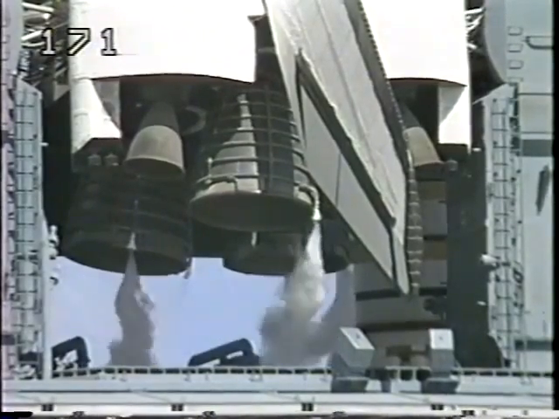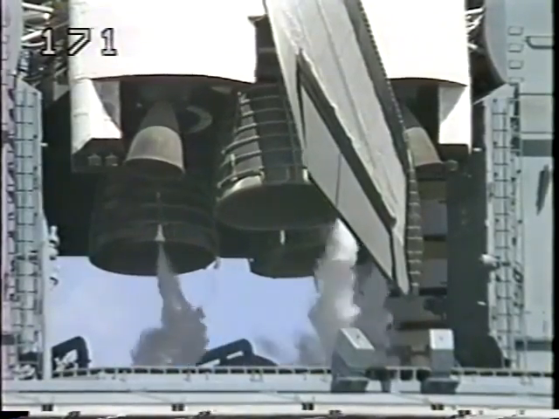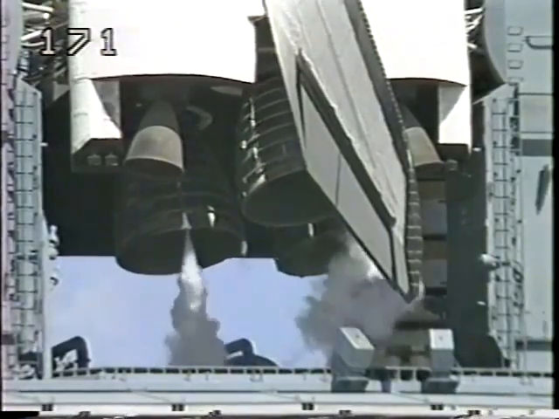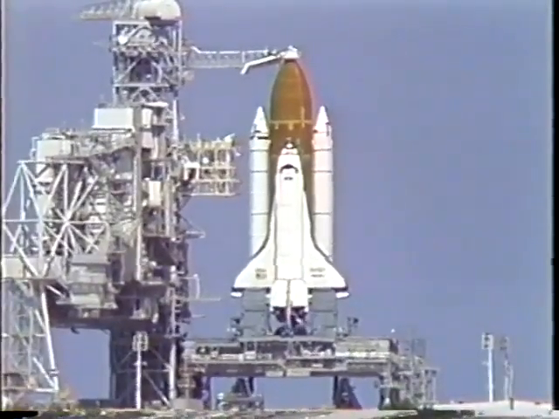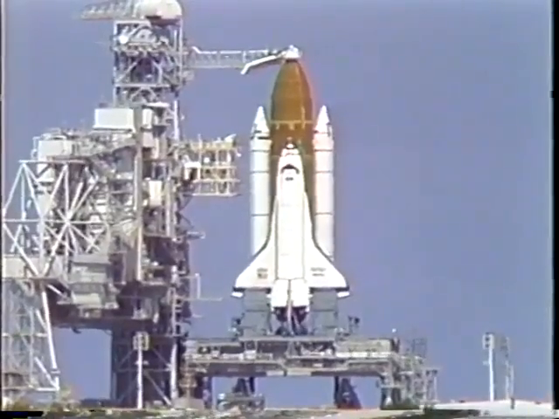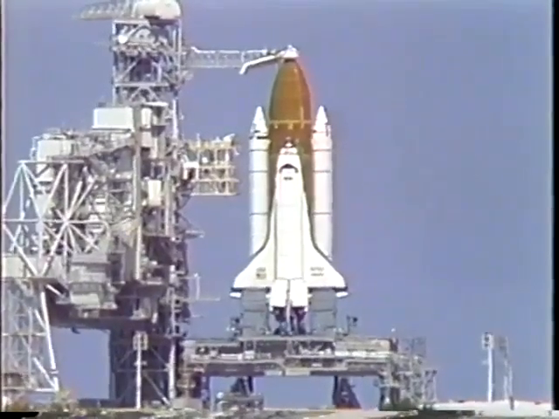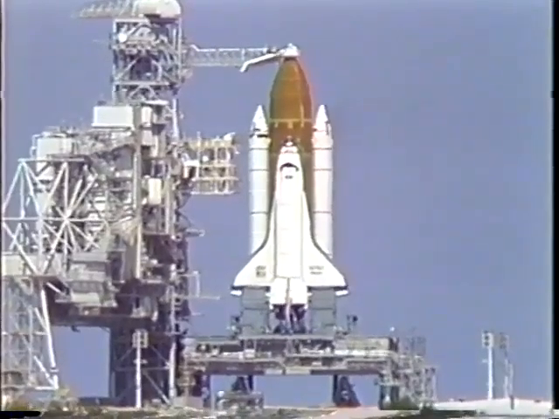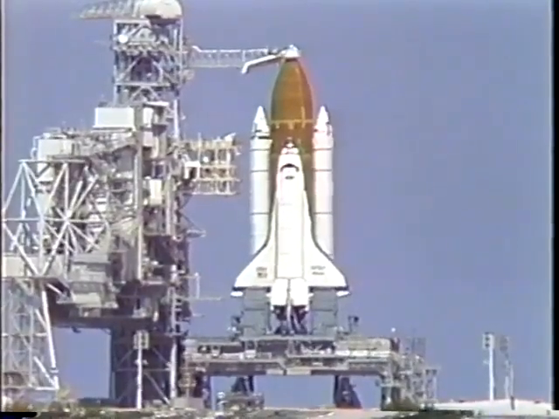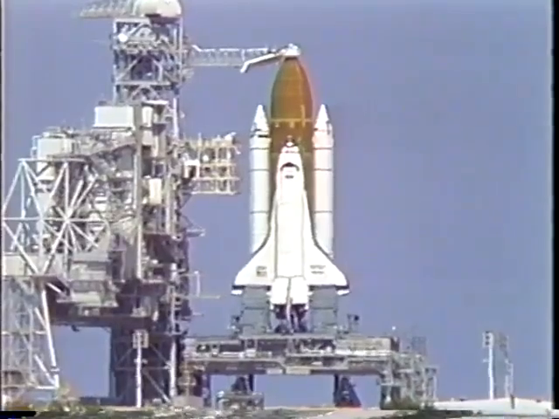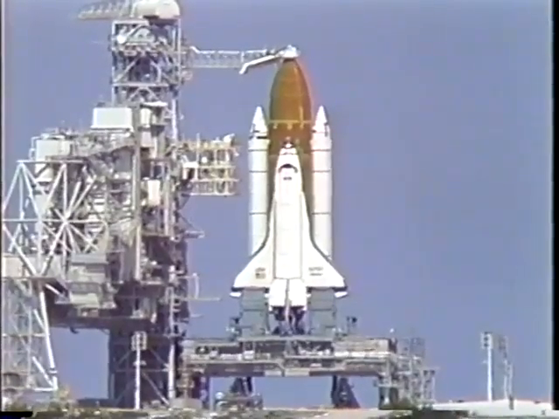At this time, the 3 main engines are being gimbaled and positioned for start. OTC 1081 is complete. Copy. T-minus 3 minutes and counting. PLS, go for ET LO2 pressurization. Pressurization of the external tank liquid oxygen tank for launch has started.